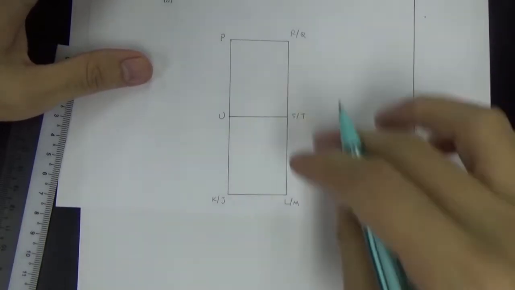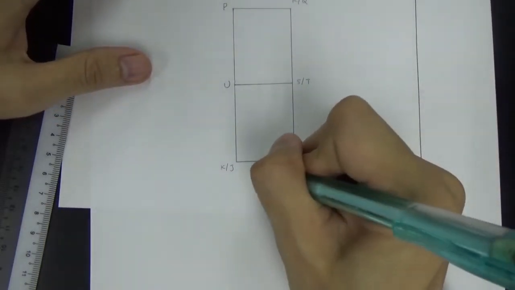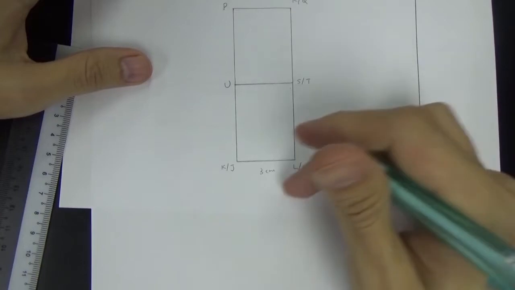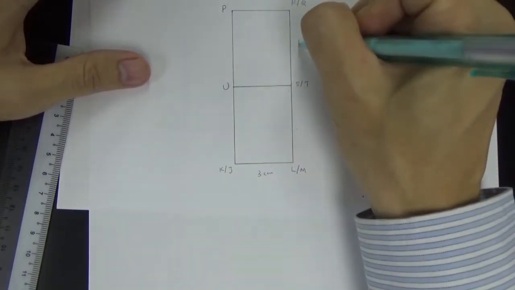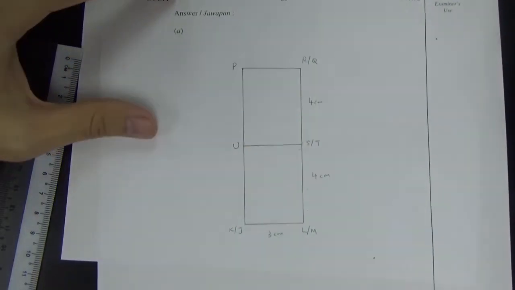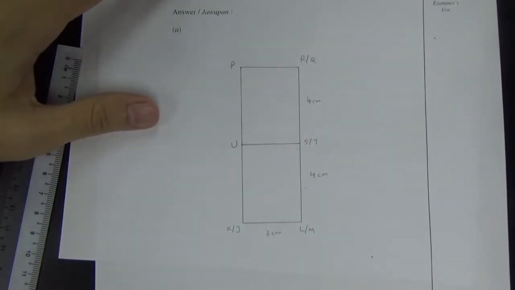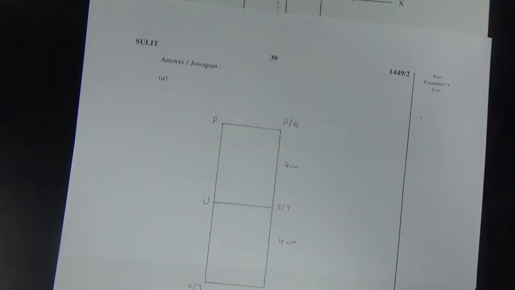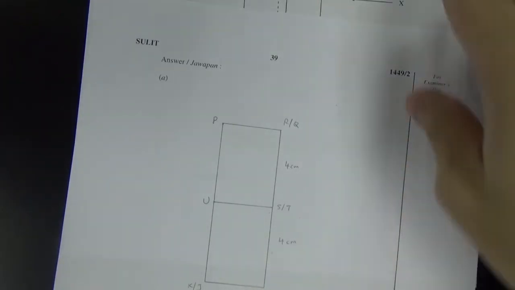Okay, so then we can just finish off by labeling the distances, or rather the lengths. So it's 3 cm, then it's 4 cm here, 4 cm. So that would be the complete diagram. Okay, now let's look at part B.